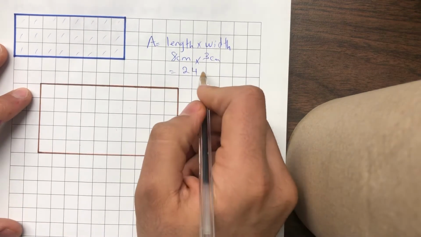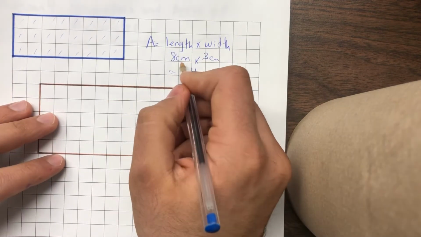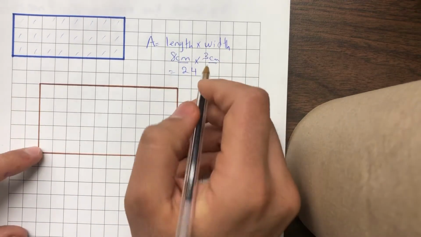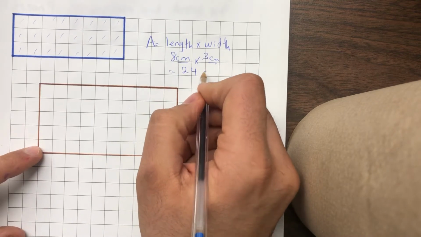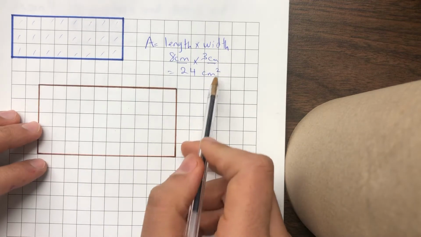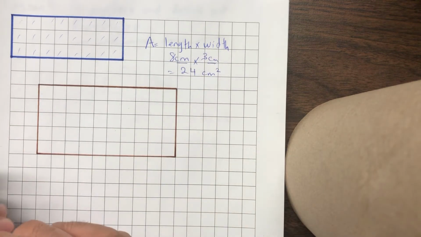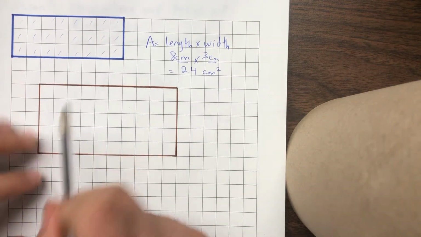24 what? Is it 24 centimeters, or is it 24 something else? Well, when we multiply the centimeter with the centimeter, it's going to give us square centimeters, which means centimeter squared, with the 2 because you're multiplying 2 sides. Let's move on to this.